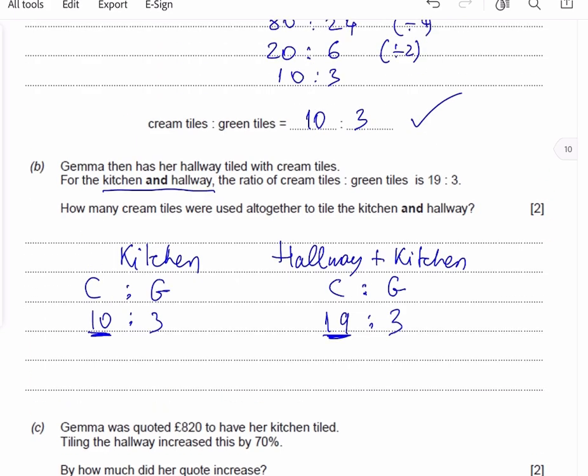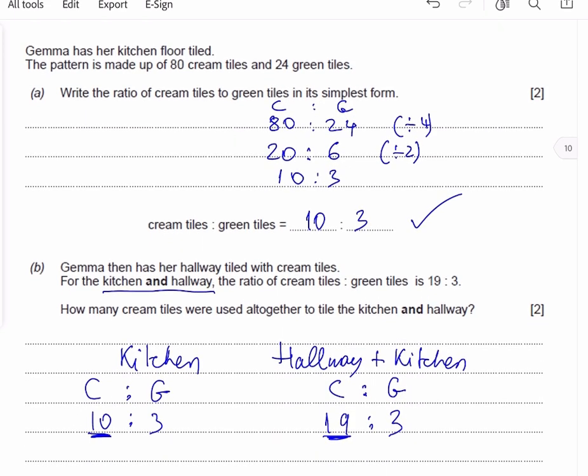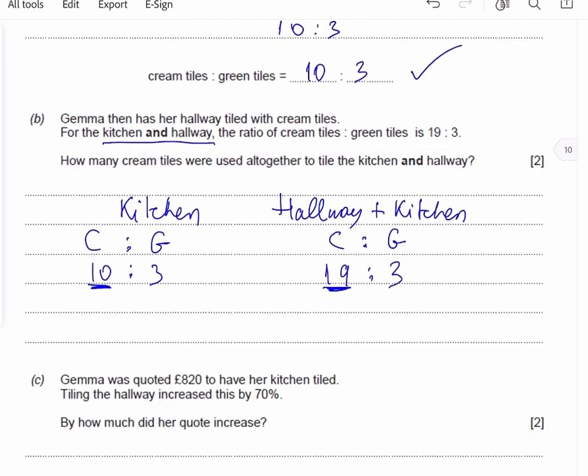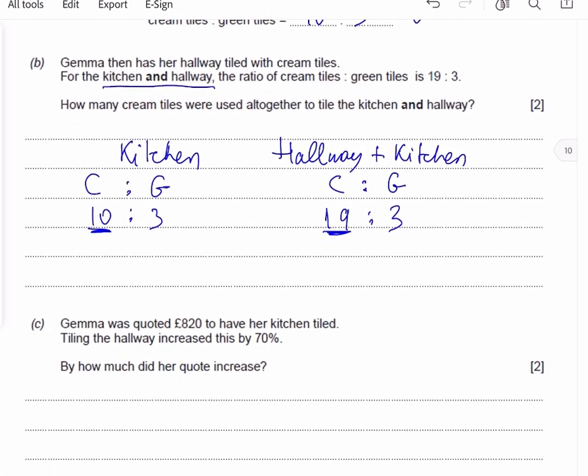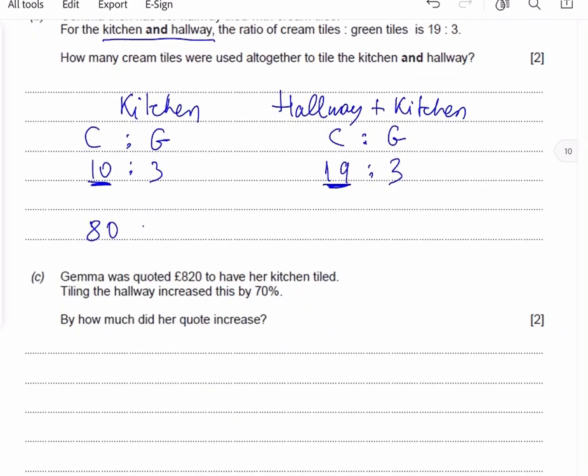So we need to find how they're linked, 10 and 19 in both ratios. So how many? 80. So we got 80 cream tiles. That's the actual number of tiles for the kitchen. So that's our actual numbers, which were simplified earlier. And so that means 80 tiles represent 10 parts.